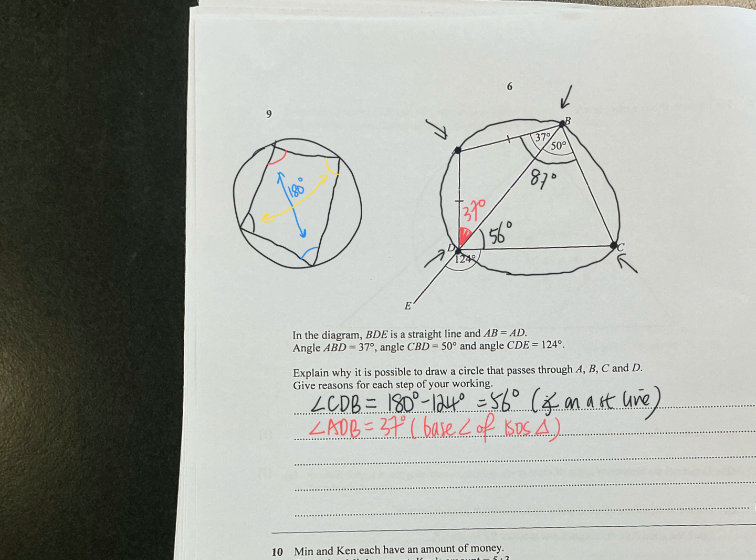Okay, so that's the second one. Last mark is to show that 37 plus 56 plus 50 plus 37. So angle ADC plus angle ABC is equal to 180.